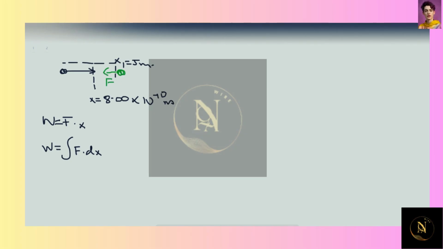It's a variable force, and it's working against the motion of the proton, and therefore there is energy expended. So we can use the work energy theorem, which says that work is the same as change in kinetic energy.